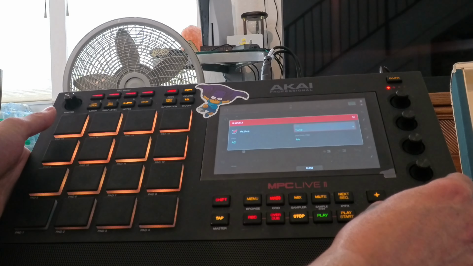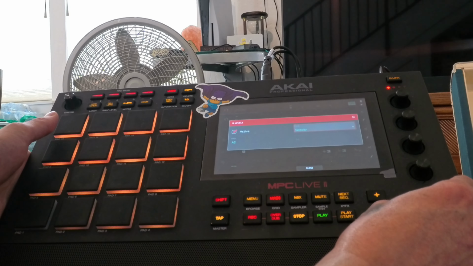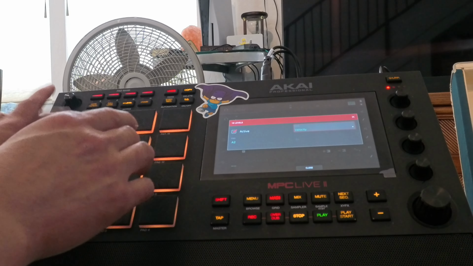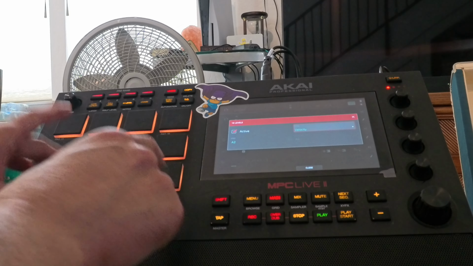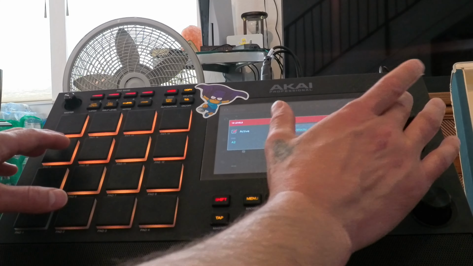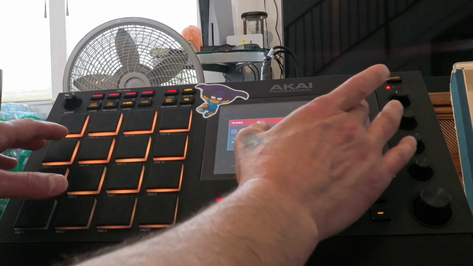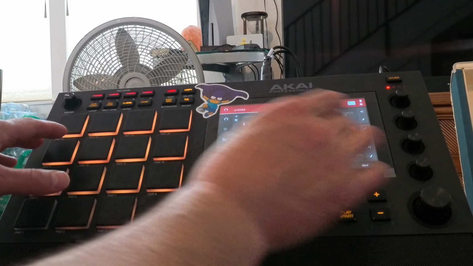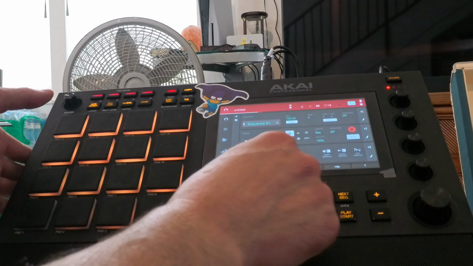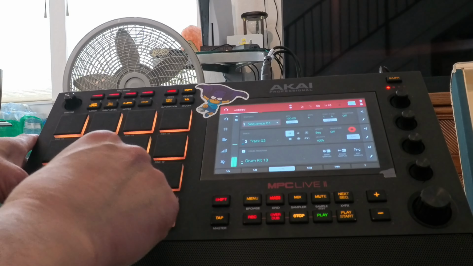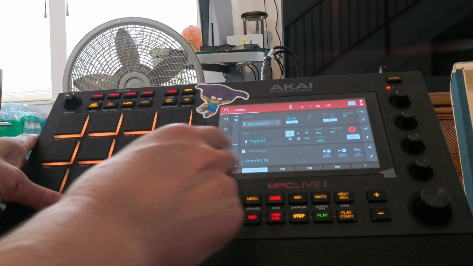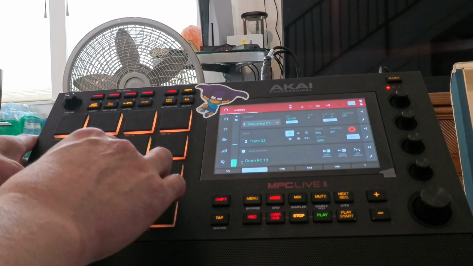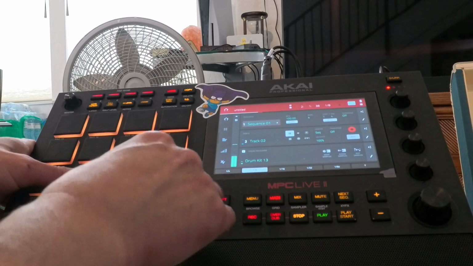Let's go velocity, so they're all like that's louder. That's perfect. Okay, and then we're also going to go to note repeat.